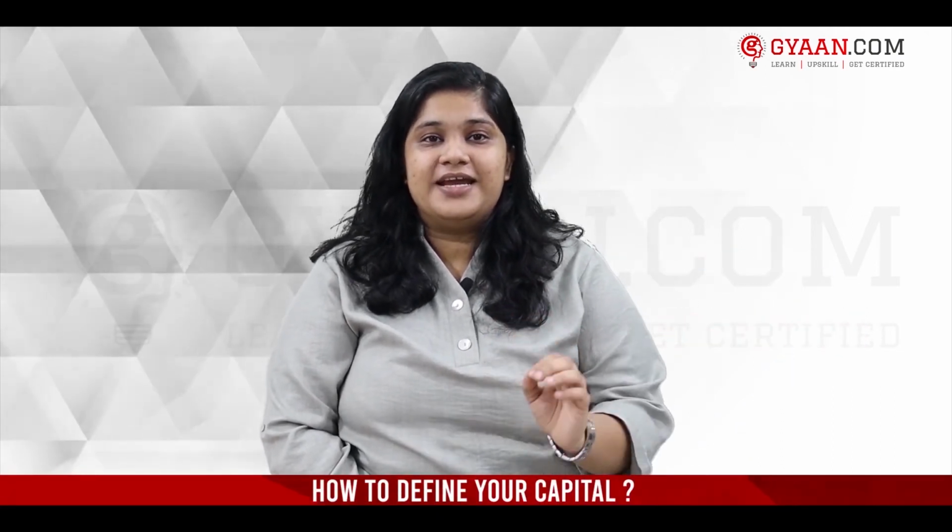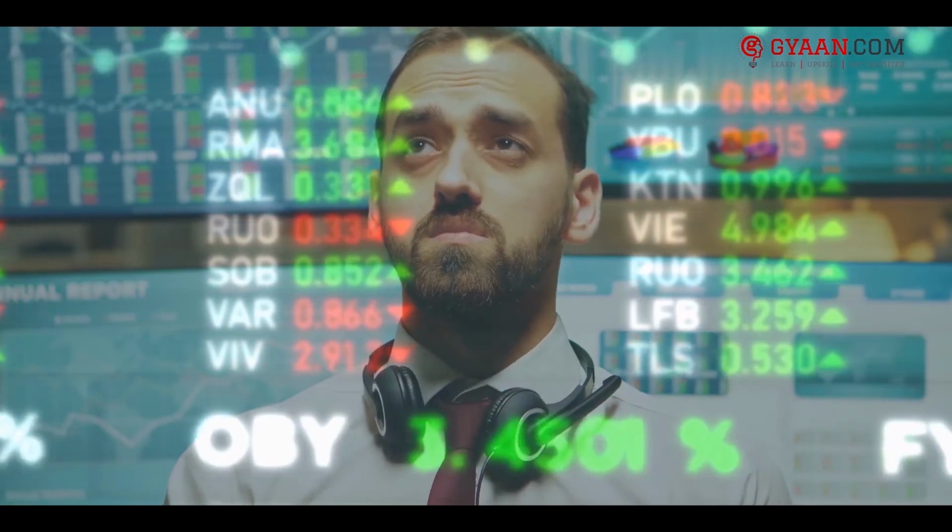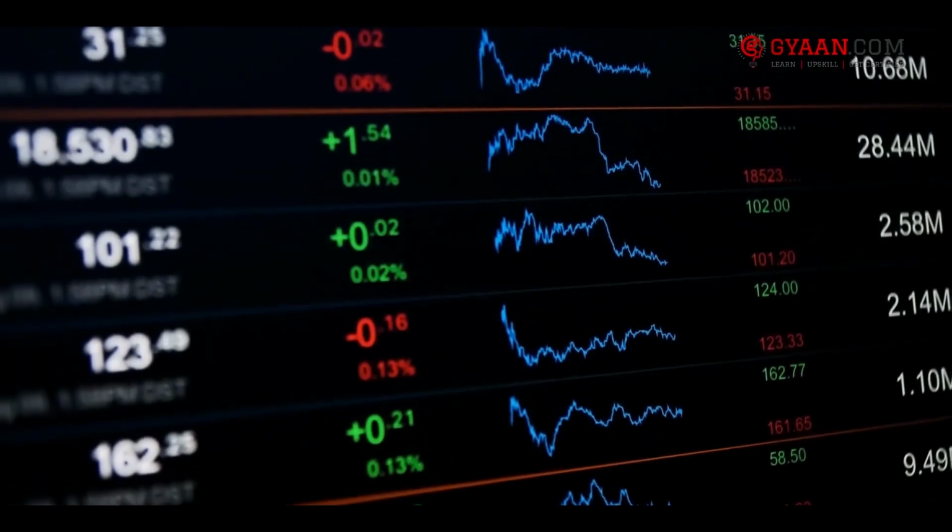So starting with, we will understand how you define your capital. Your trading capital needs to be different than your investing capital. Now this is very important because usually what happens when we take a short-term trade and it hits a stop loss, it becomes very difficult for us to accept that loss and move or exit out of that trade.